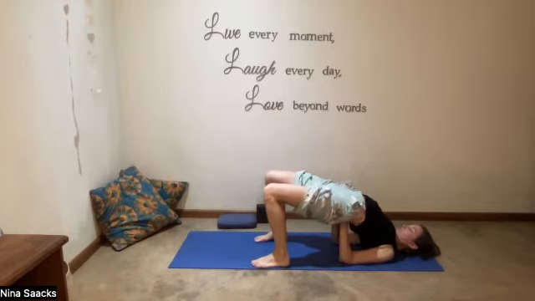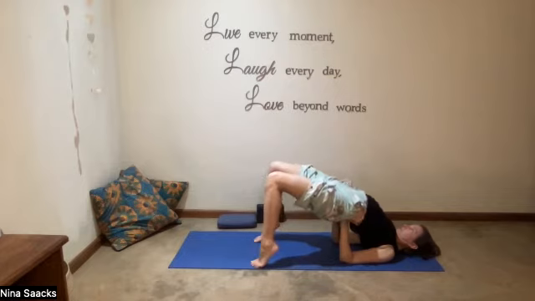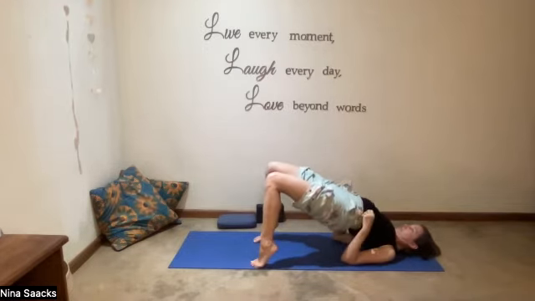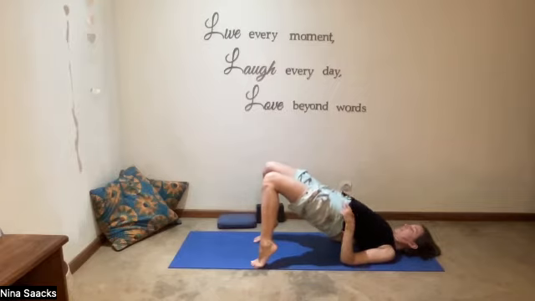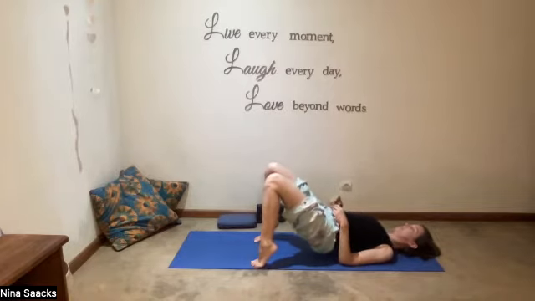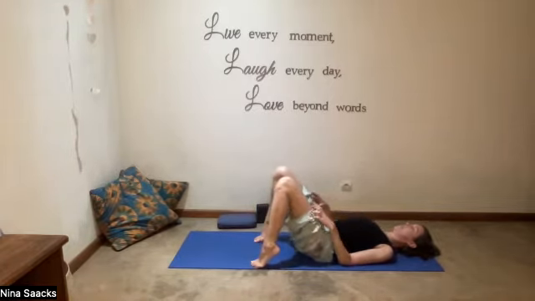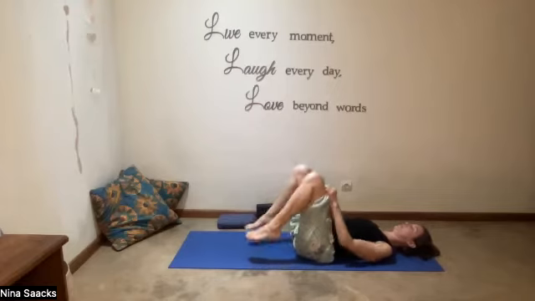Lovely. Always bringing yourself back into alignment once you've completed. There's absolutely no rush to come out of the posture. If you're enjoying it, then you can stay there a little longer. If you've had enough, you can come out.